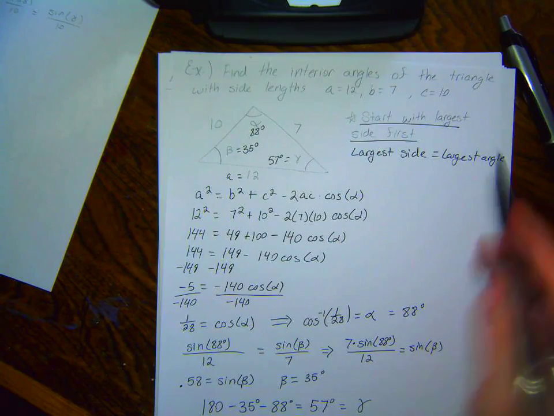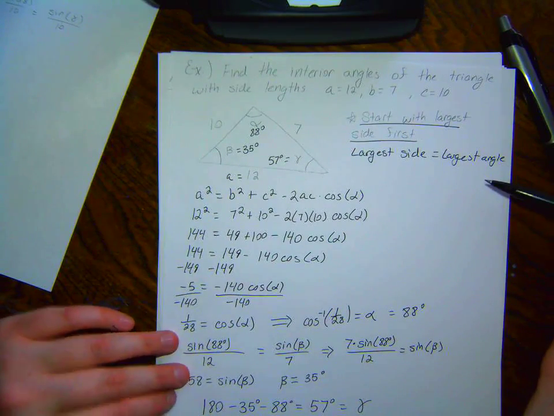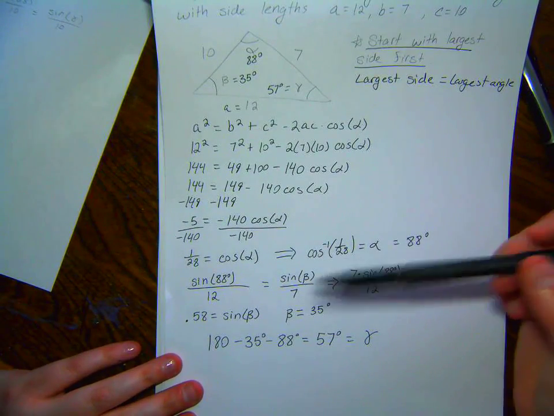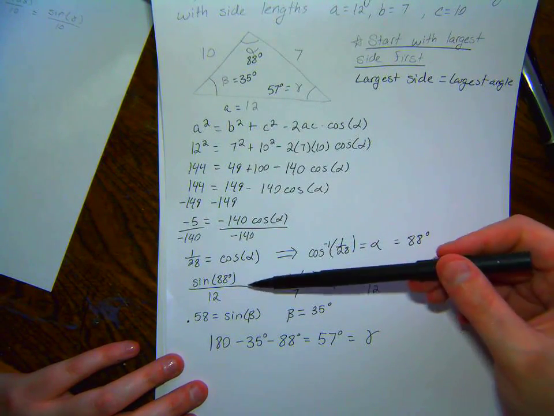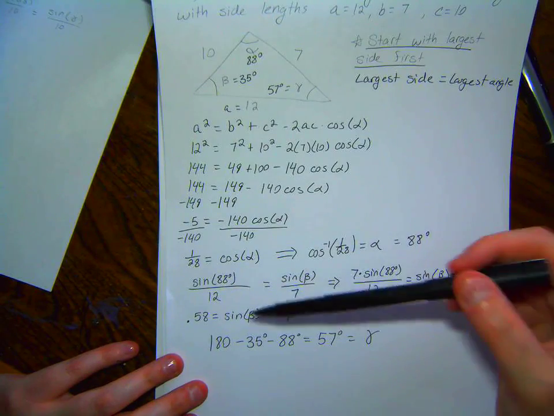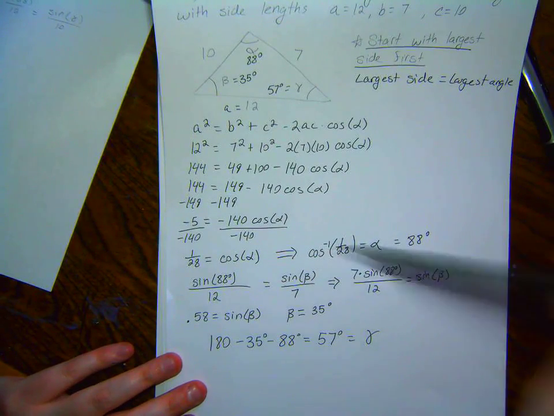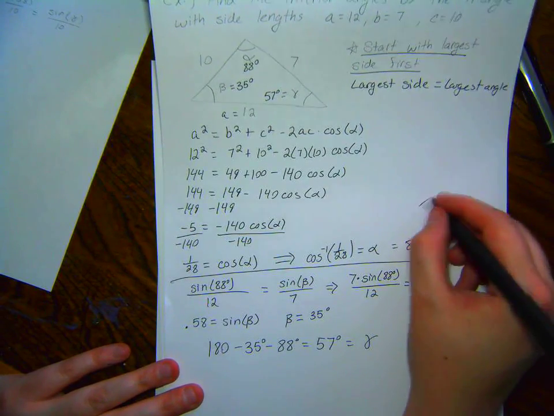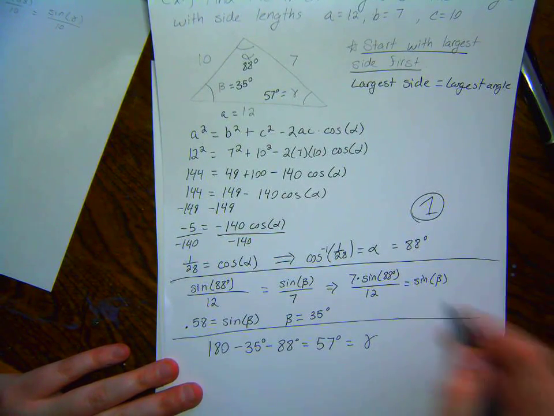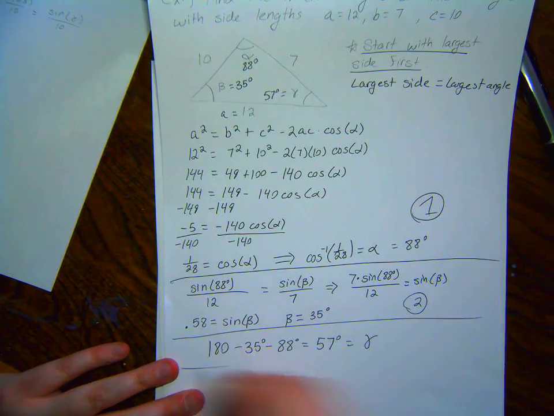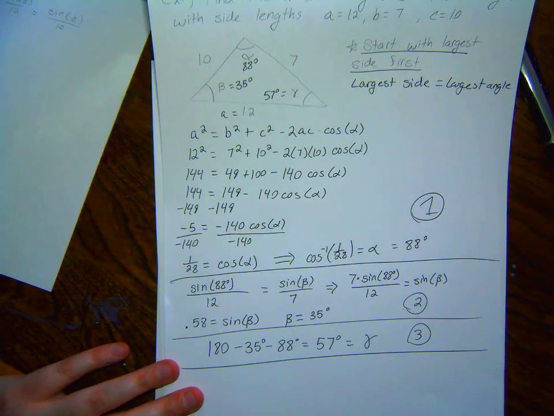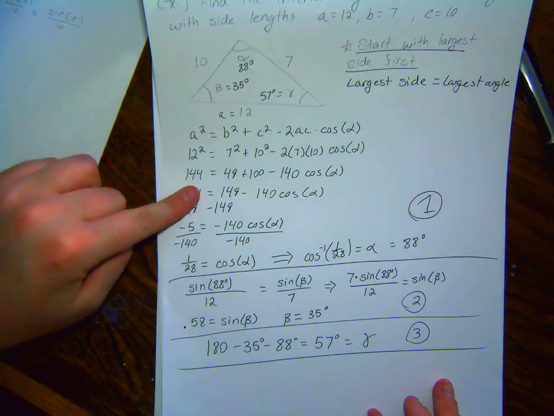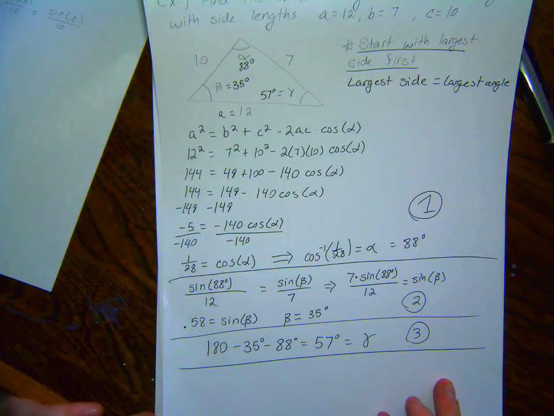Okay, so always start by solving for the largest side first, using law of cosines, and then you can solve for either of the two remaining angles by using law of sines, and then using this little trick down here. Okay, so we have step 1, step 2, and step 3. The first starts out pretty gross. You could probably do this in your calculator, and then it gets not too bad at all.